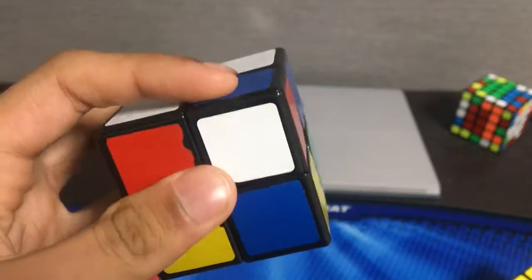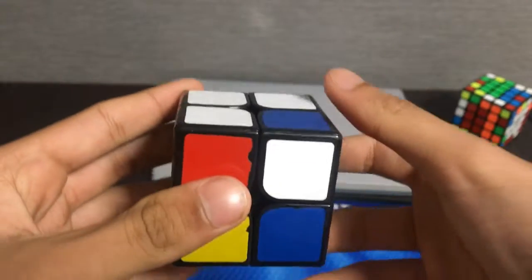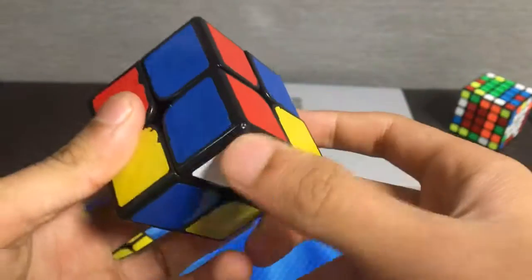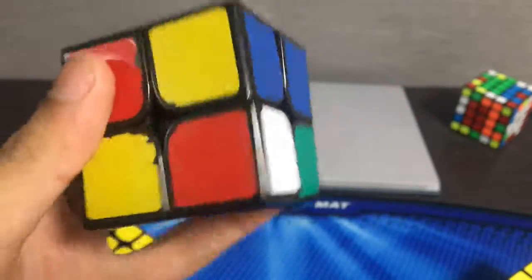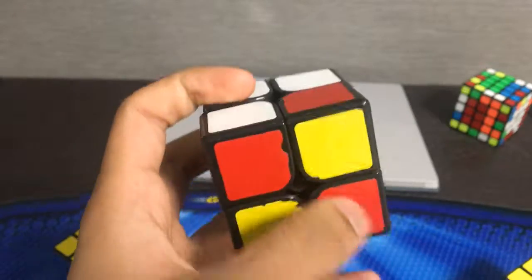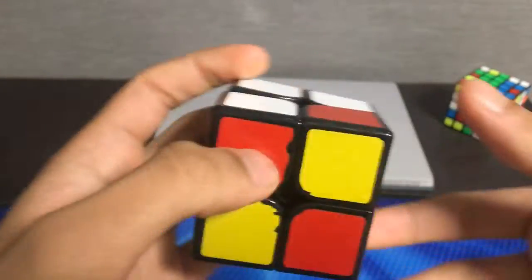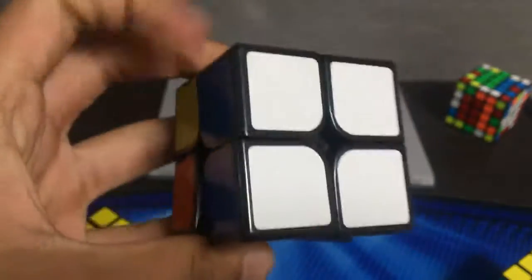And now we have the piece on the top, so we have to bring it to the bottom first. So we hold it here to bring the piece below. It's right below, so we do it again. Now it's finally over here, aligned properly, so we do the algorithm again, one more time. And there we go, we have the first layer done of the 2x2.